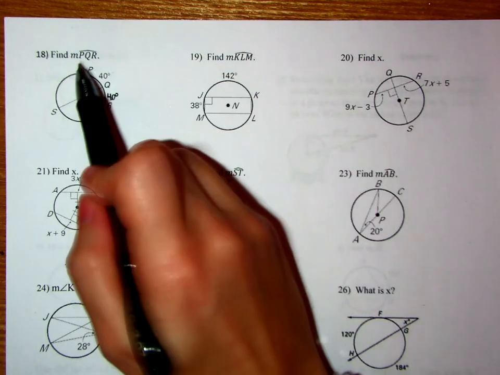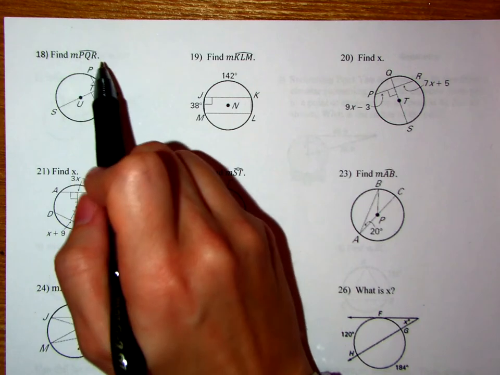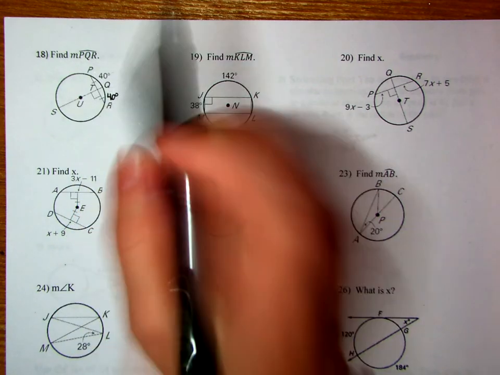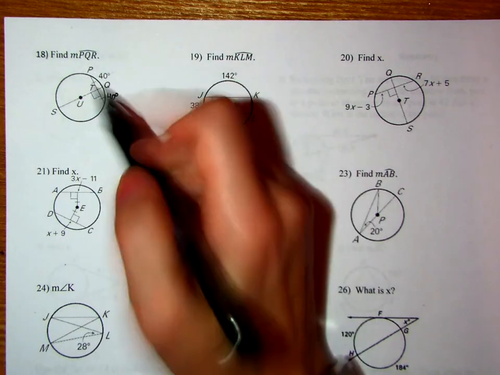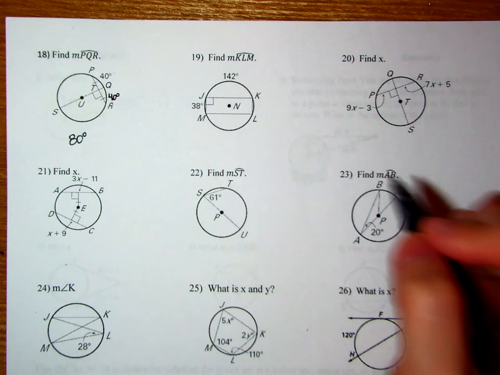So then we're supposed to find the measure of the arc PQR, which is a little unusual because it's a minor arc actually, but they're just trying to show us we're going from P to Q to R here. And so if this is 40 and this is 40, that means our total amount is 80 degrees. 40 plus 40 is 80.